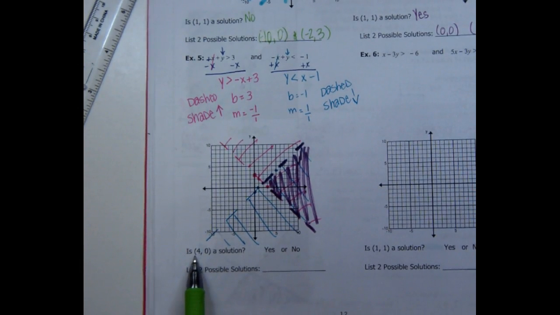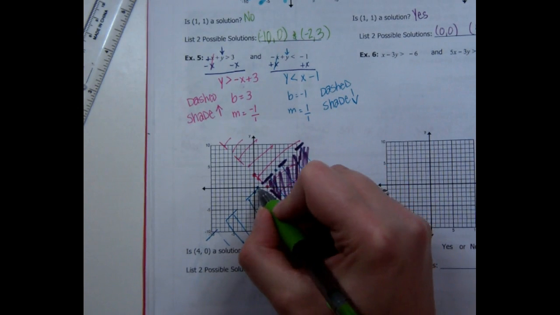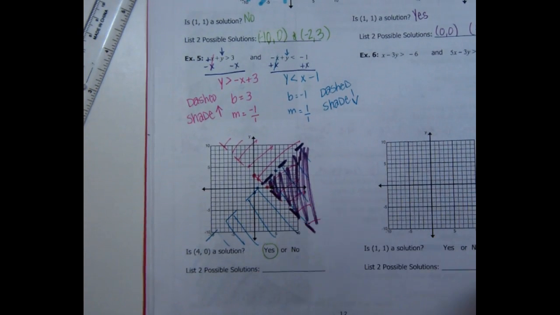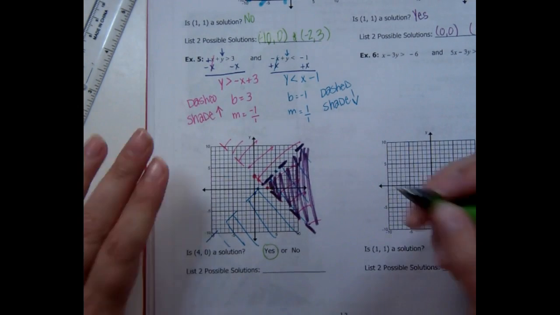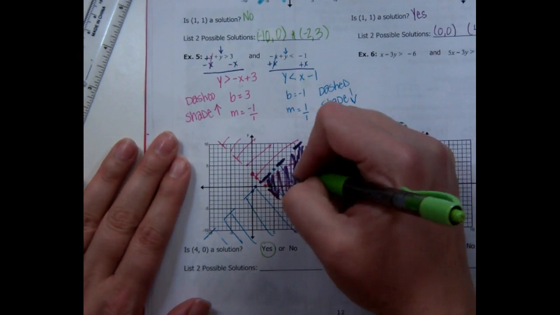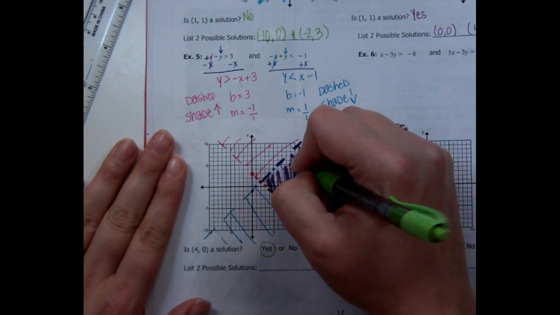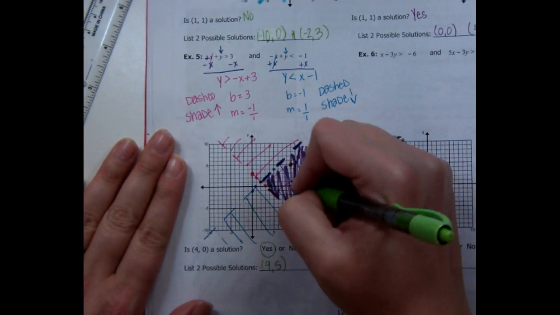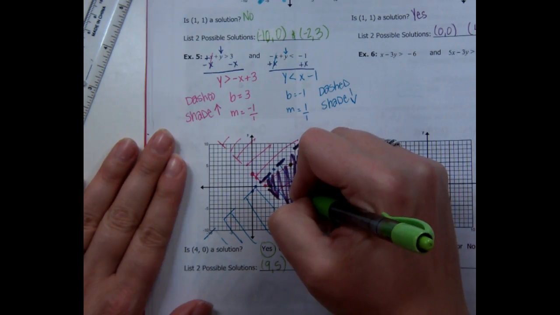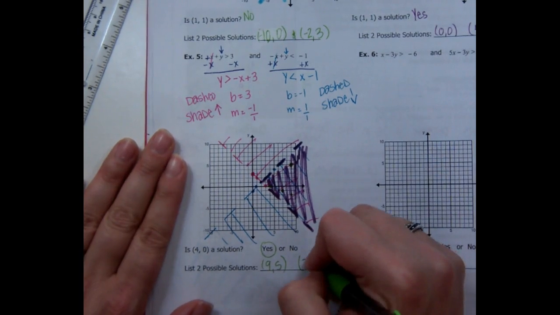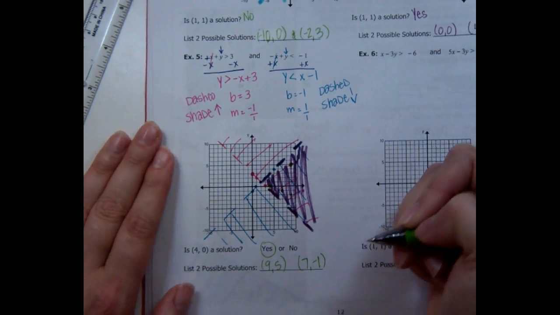So answer the questions. Is 4, 0 a solution? 4, 0 is right there. Yes, it is a solution. List 2 more possible solutions. So you can't list anything on either of these lines, but you can list anything in this area here. So the 0.95 works. And the point, we already did 9. Let's do right there. 7, negative 1. That one works too.